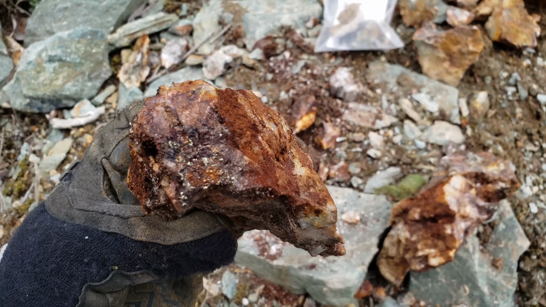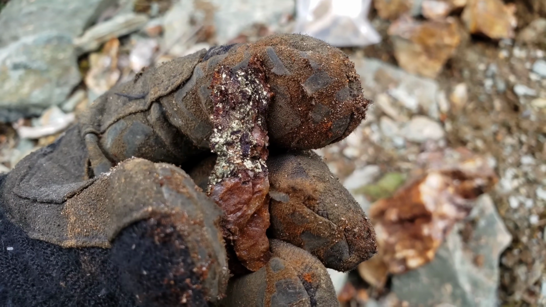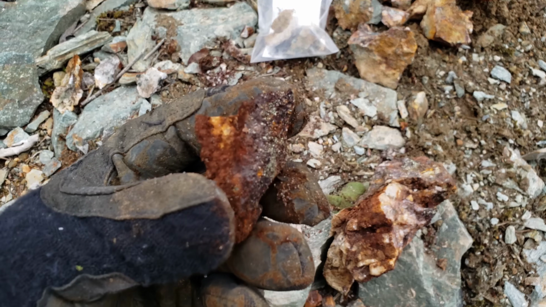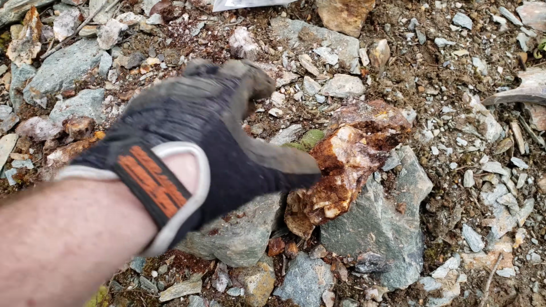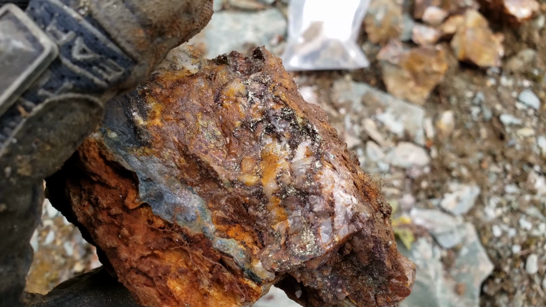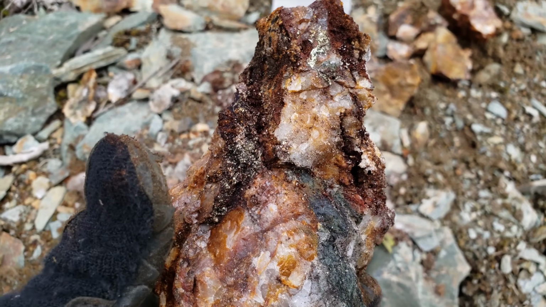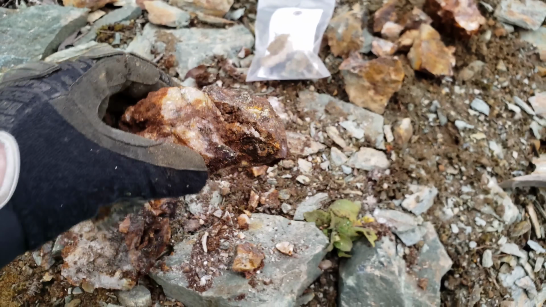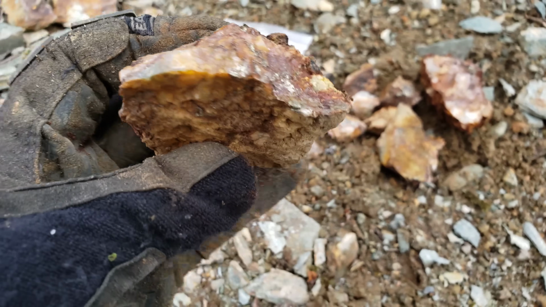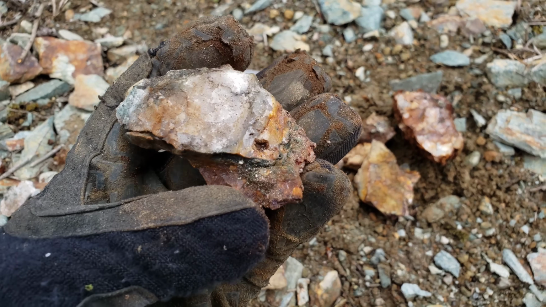Broke open that sample a bit. So you got some heavily mineralized pieces of quartz here. Loads of chalcopyrite. Minor amounts of iron pyrite. Nice little showing there.